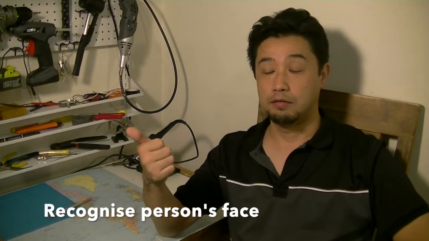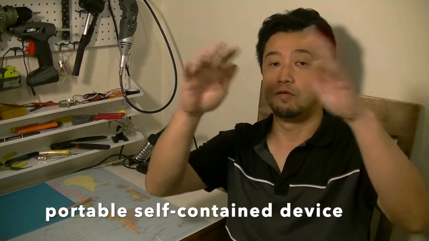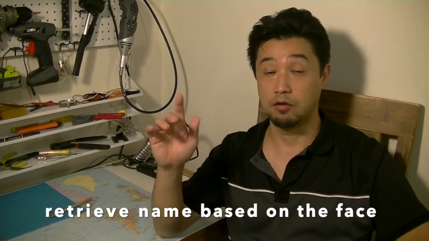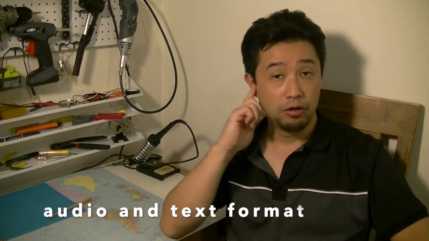Okay, so what I want this device to do is quite simple. Recognize a person's face and let the user know about the person. So I started to list a few more requirements surrounding it. It will be a portable, self-contained device that works without internet, be able to record multiple faces and names, and also be able to retrieve names based on face, of course, from recorded data. Then present that information in both audio format and text format.